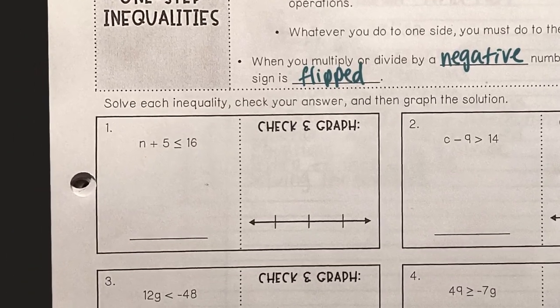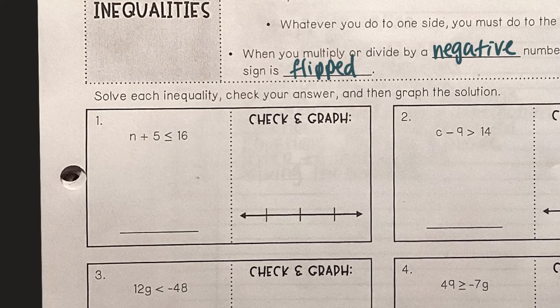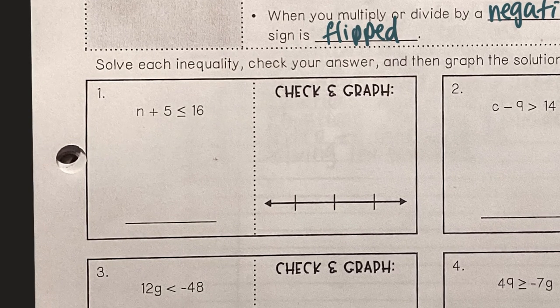So looking at our first problem here, it says solve each inequality, check your answer, and then graph the solution. So for number 1, we have n plus 5 is less than or equal to 16. So when solving this problem, I'm going to solve it just like an equation. So the goal is to get n by itself, and I do that by getting rid of this plus 5 that's with it. Okay, so I'm going to go ahead and subtract 5 because that is the opposite operation. So I'm going to take away 5 over here, making this 0. Now n is by itself.